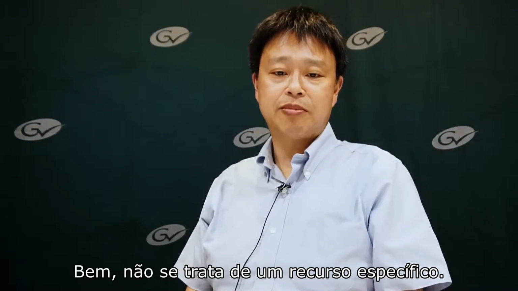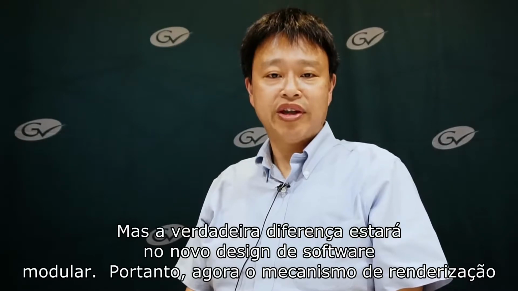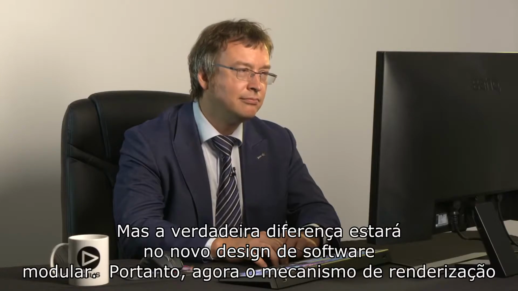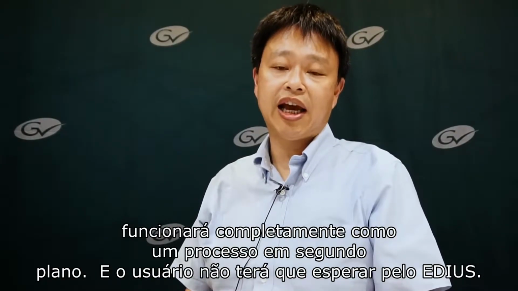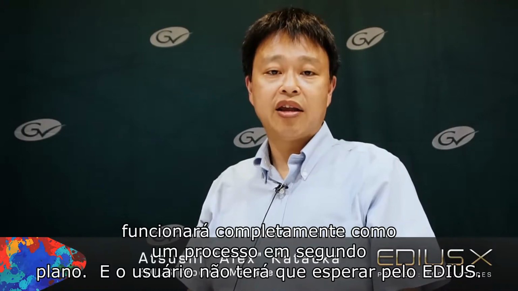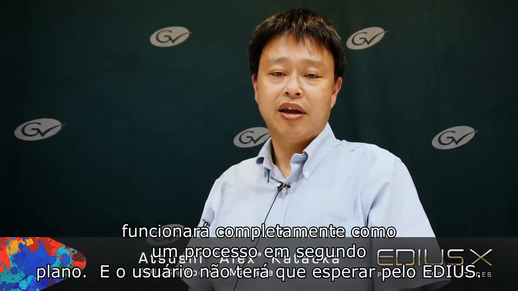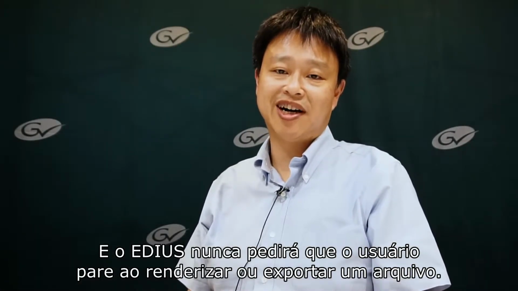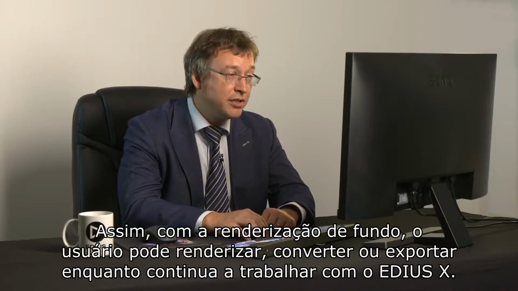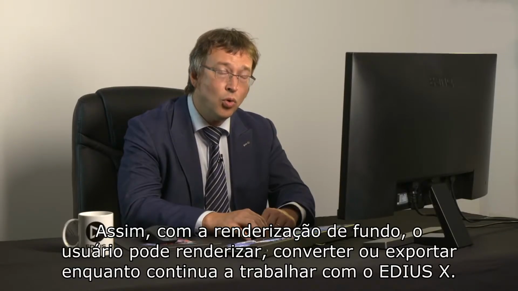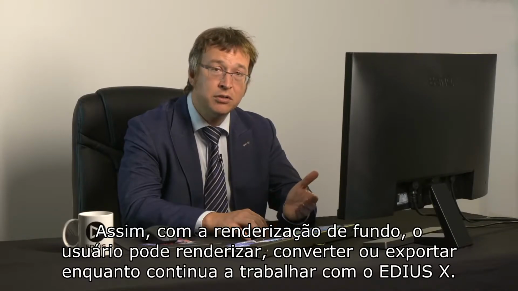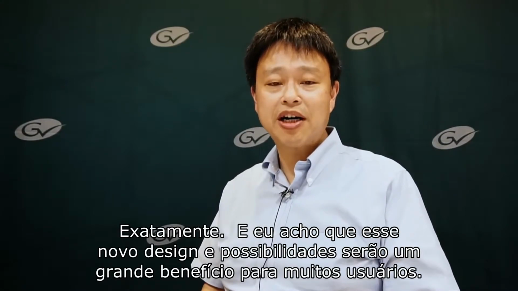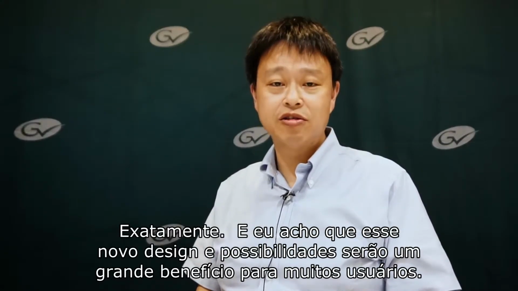Well, it's not about a specific feature, but the real difference will be in the new modular software design. So now the render engine will work completely as a background process, and the user will not have to wait for EDIUS. And EDIUS will never ask the user to stop when rendering or exporting a file. So with the background rendering, the user can render, convert, or export while continuing to work with EDIUS 10. Exactly. And I think this new design and possibilities will be a great benefit for many users.